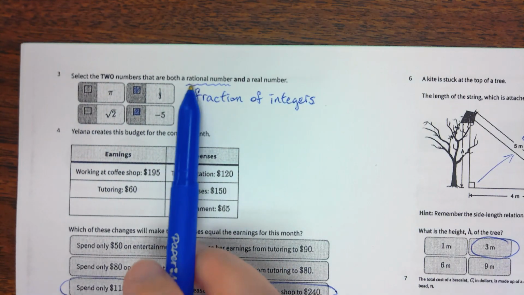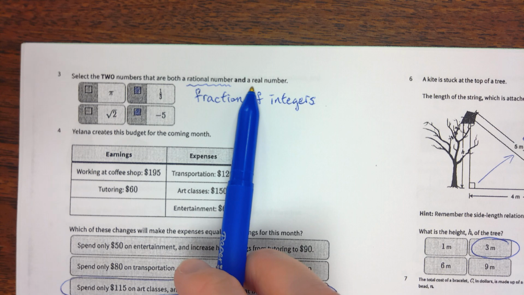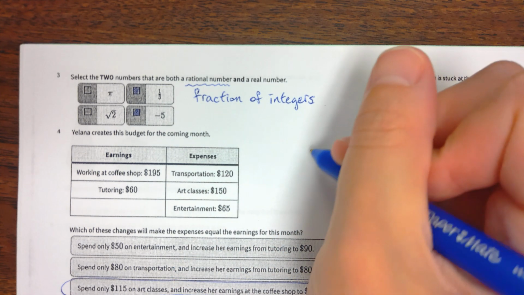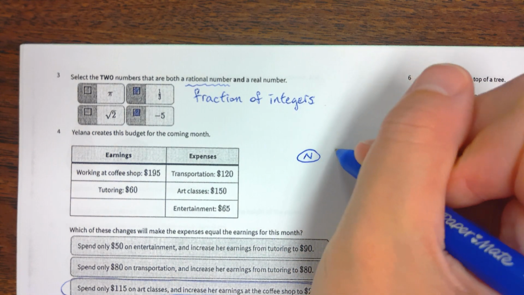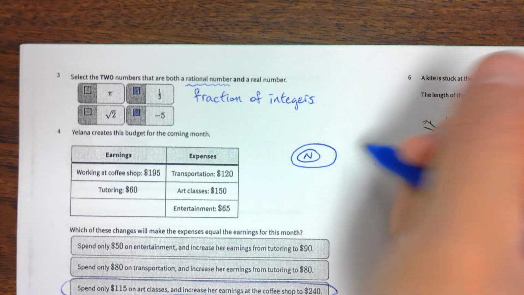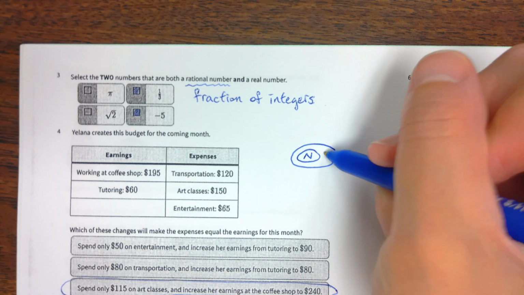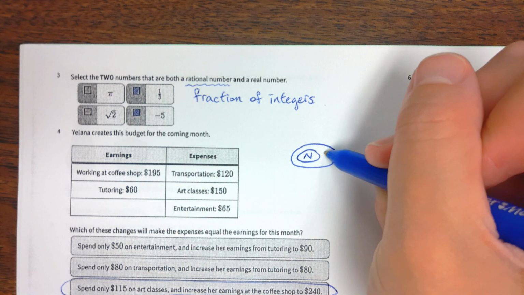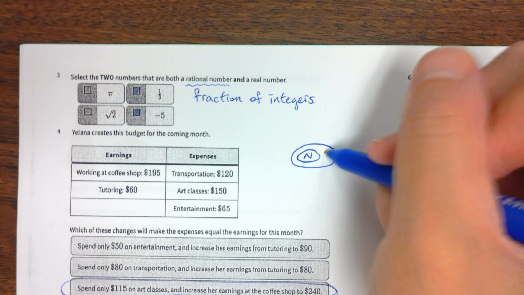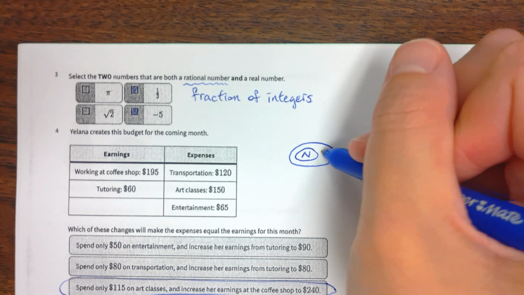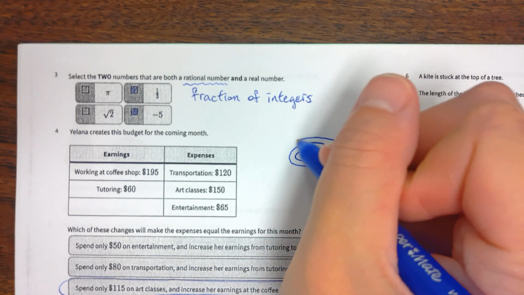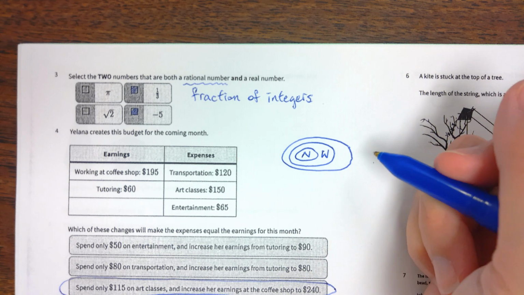Select 2 numbers that are both rational and real numbers. So remember the circles that we had. So natural numbers, and then what's after natural numbers? You do need to memorize this. After natural numbers are whole numbers, right? Okay, so including 0. What's after whole?